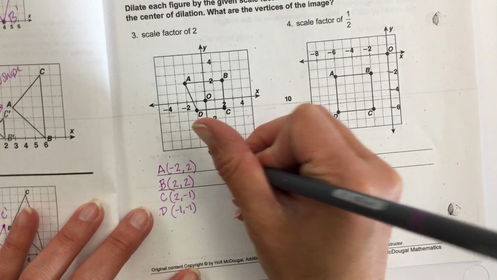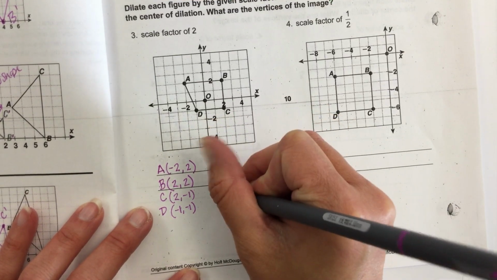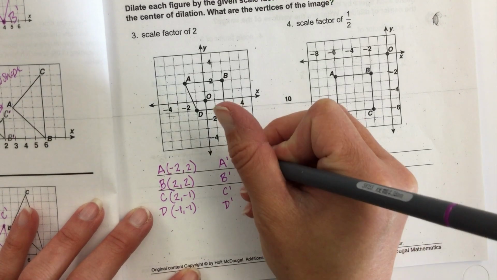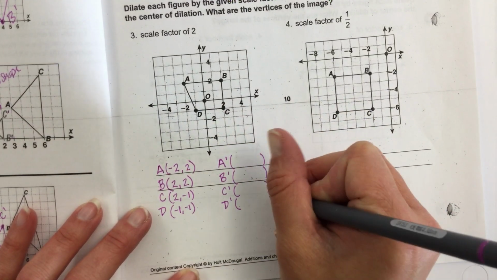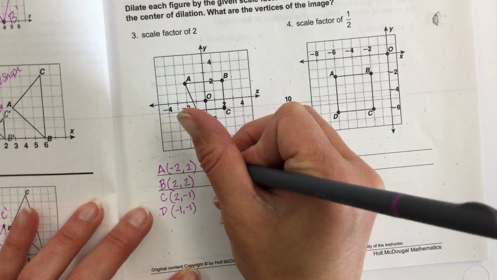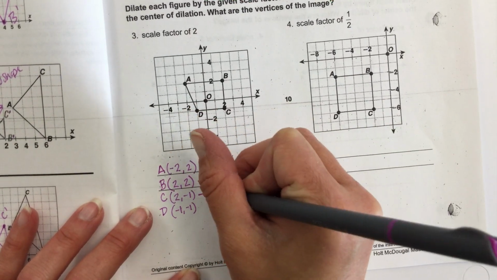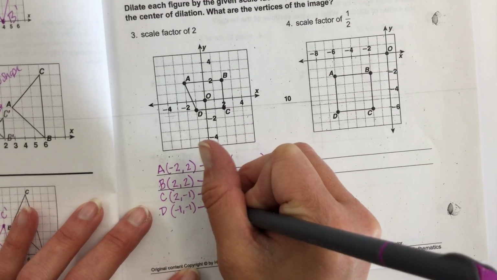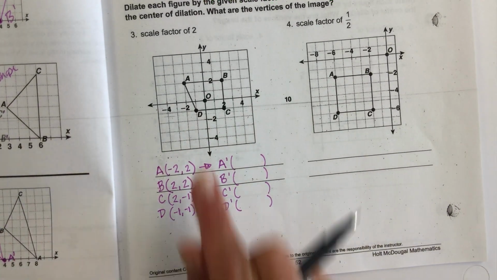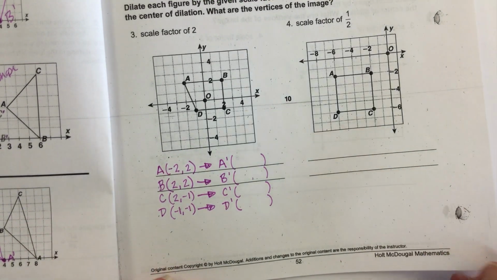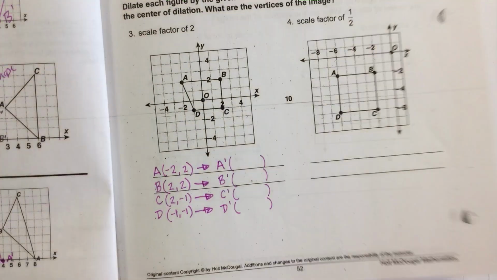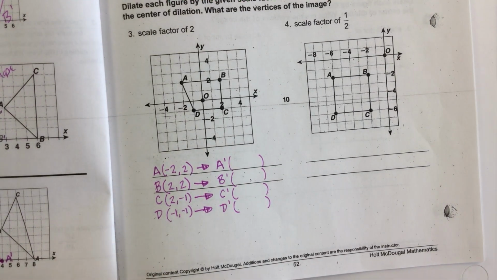So when you create this, you are creating a new shape. You're going to multiply all those coordinates by 2. Okay, so I'm setting it up for you, and I want you to try to do that one. The same thing with number 4. And then you have 4 more problems on the back side, and that's it. Okay?